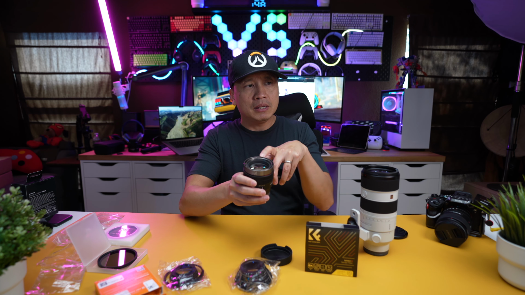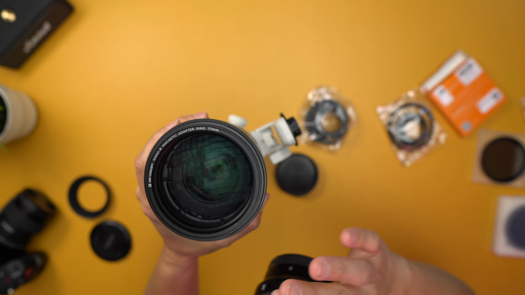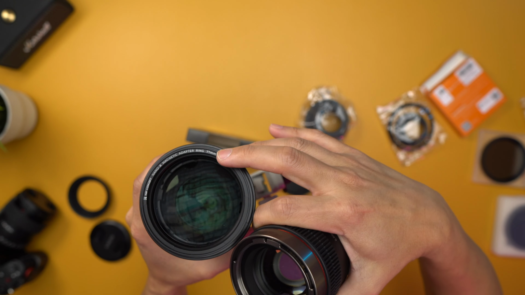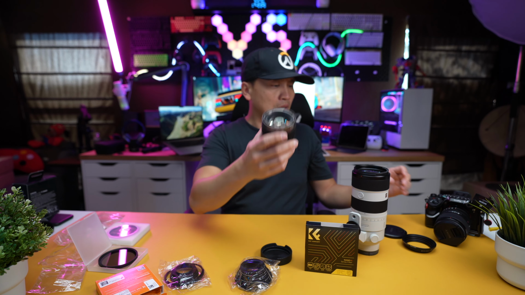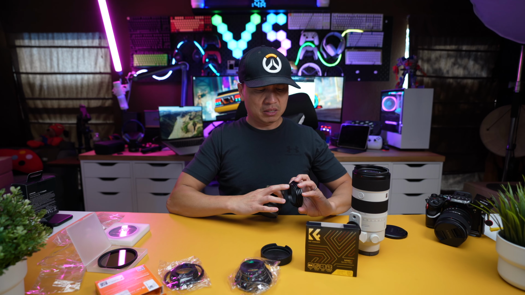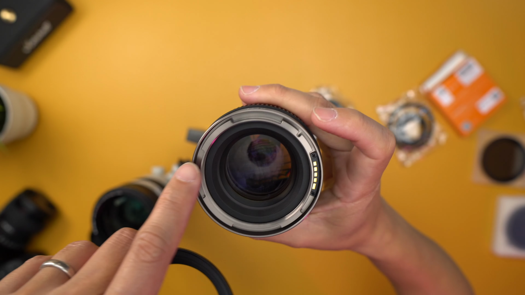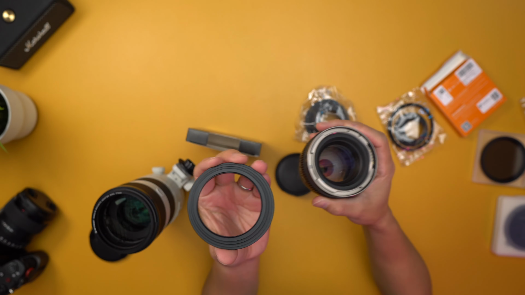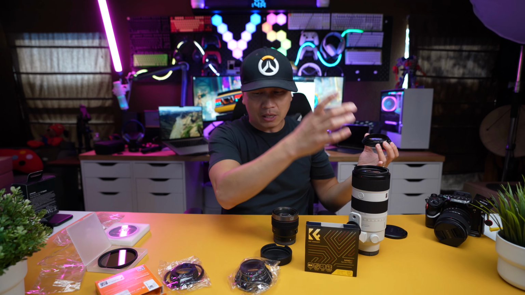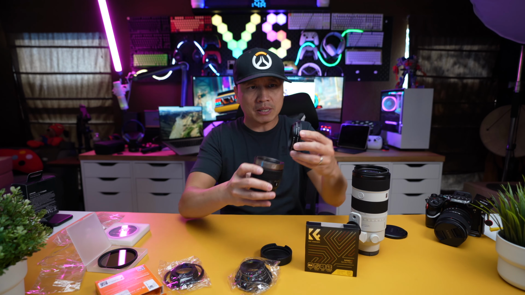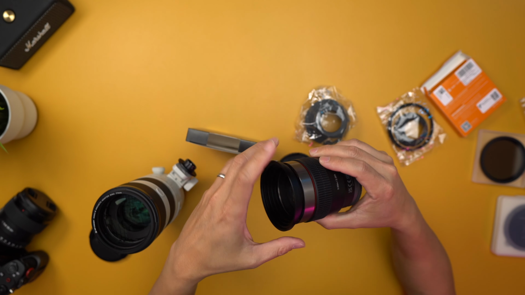And so what I do is I got these step up filters. So what that means is that you see how this is much smaller than this right here? Well, this is a 77mm adapter ring. You can see that it's saying 77mm adapter ring right there. Now this one right here, I believe it's a 58. Yeah, this is a 58mm. And so with the step up ring, because I have a 77mm filter, I'm using one of these step ups, and I can attach it to this. I've already set this up, by the way.